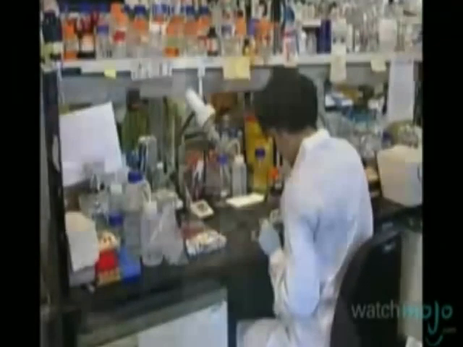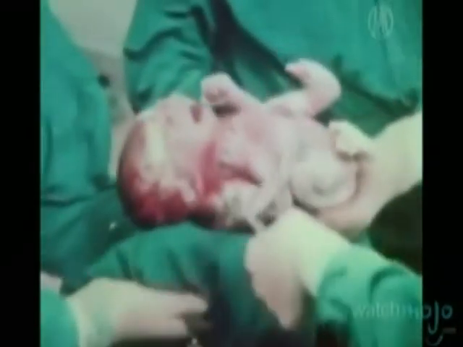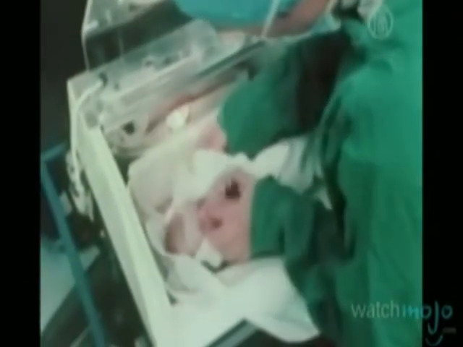Kicking off our list is the medical advancement that permanently altered the landscape of reproductive medicine in the late 1970s. That was when British physiologist Robert G. Edwards developed the method by which eggs are fertilized by sperm inside a laboratory and subsequently transferred to a woman's uterus. As a result, he helped thousands of infertile individuals conceive children successfully.